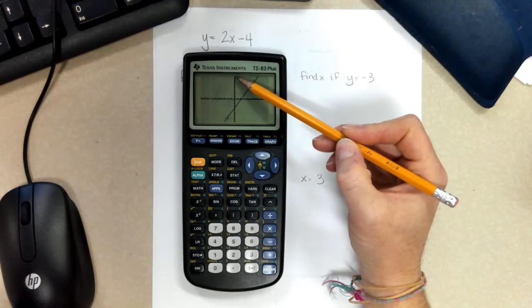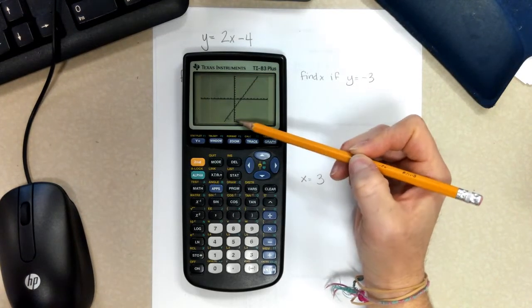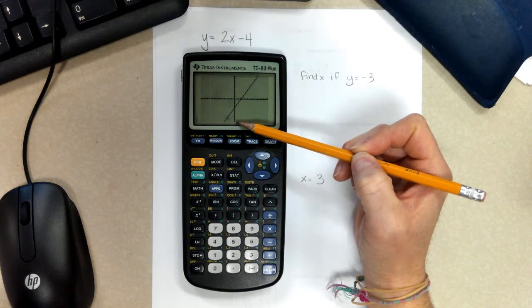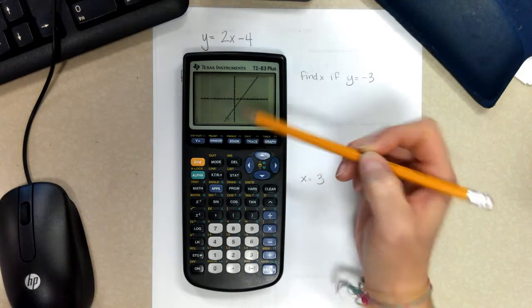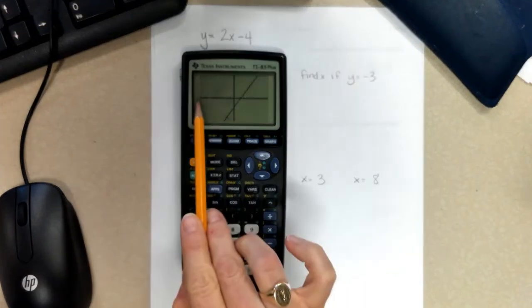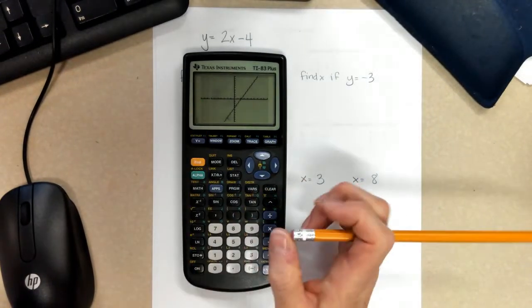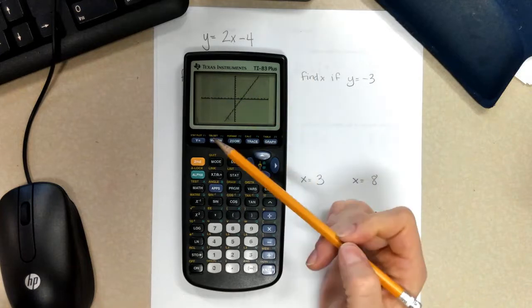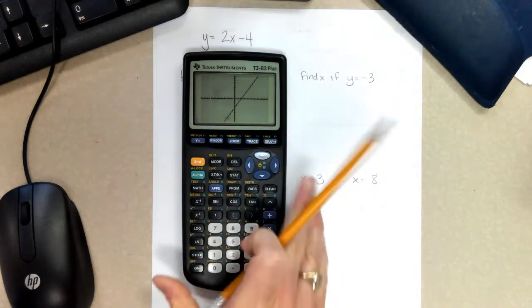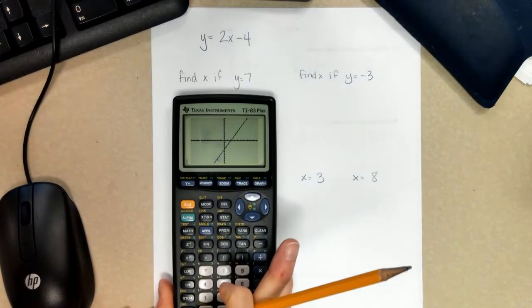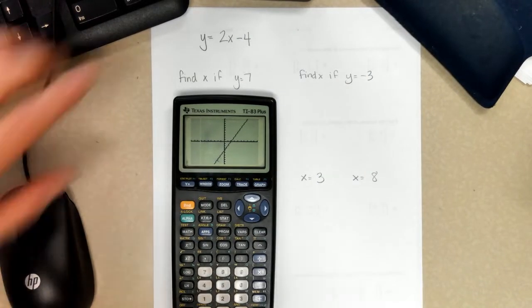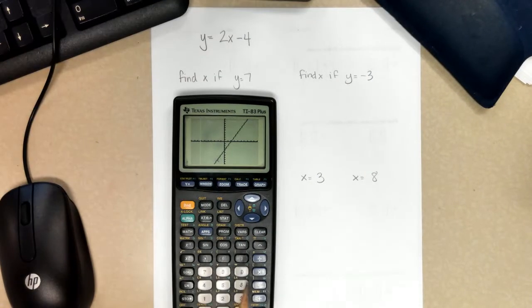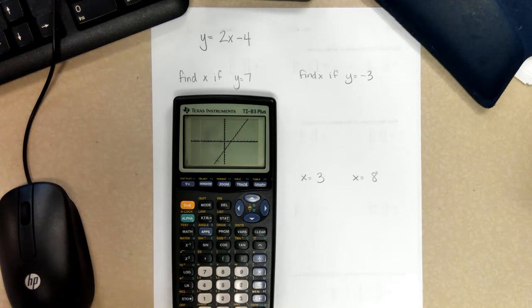The standard window goes from a maximum y of 10 and a minimum y of negative 10, and then a maximum x of 10 and a minimum x of negative 10, sorry. Alright, so now that it's here, we can do work with it. So the first thing we'll learn how to do is find x if I give you a y value. So find x if y equals 7.